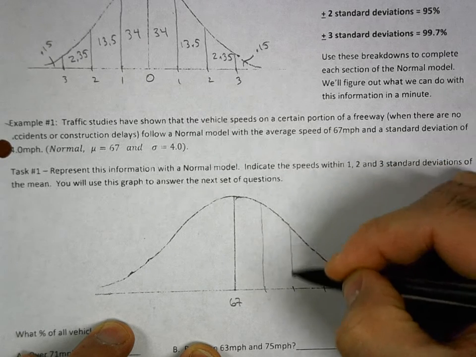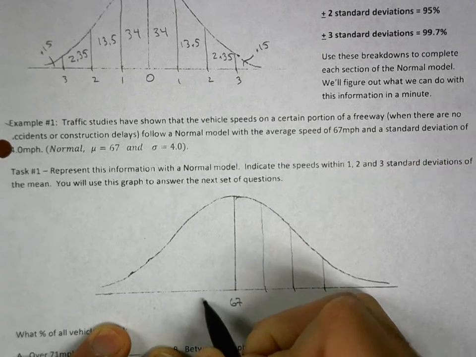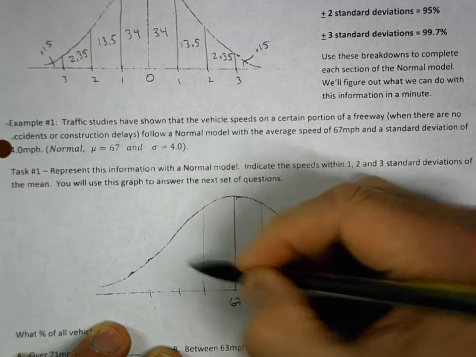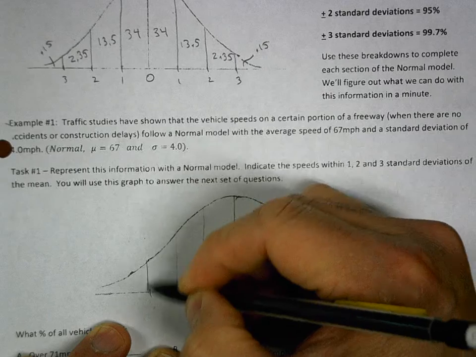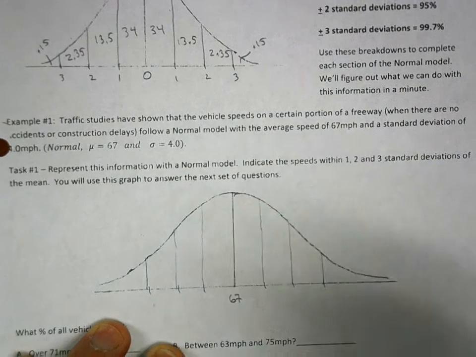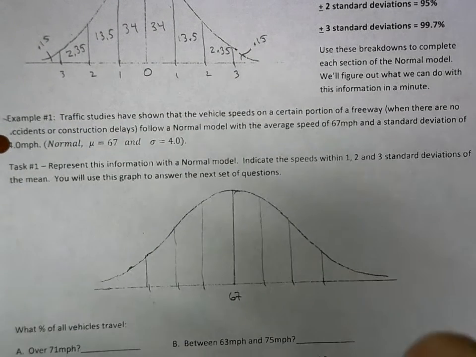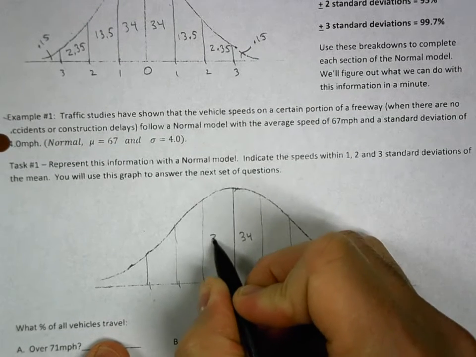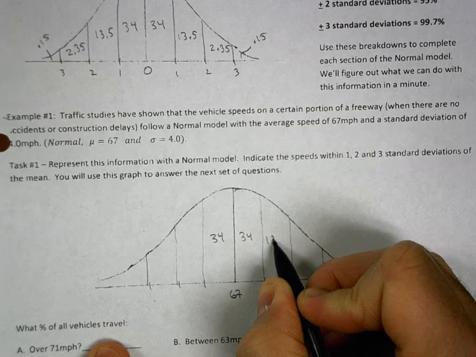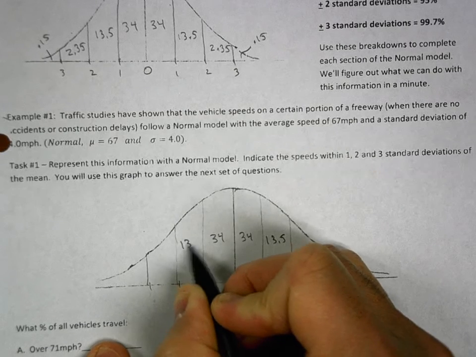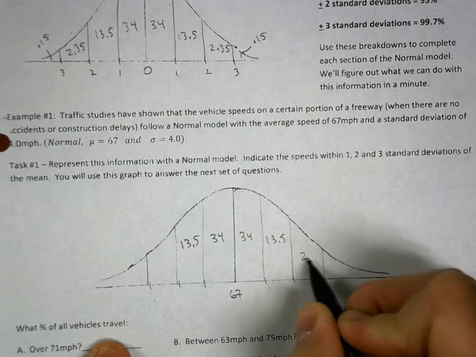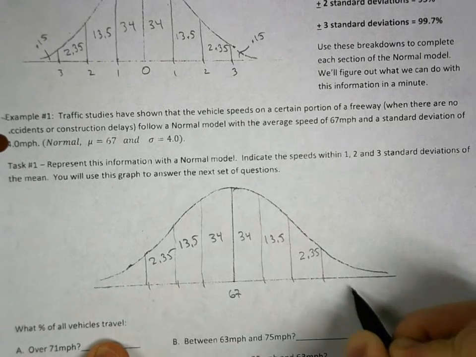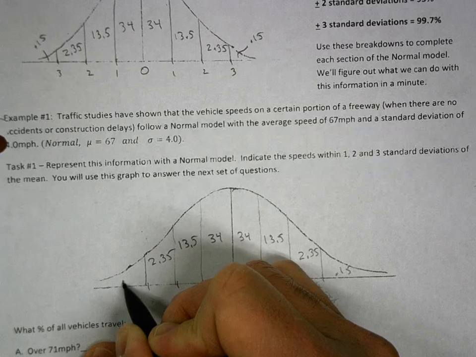Draw this like this, 1, 2, 3. It should be symmetrical on both sides. Then we'll put the percentages in: 34%, 13.5%, which we are going to memorize, 2.35%, and 0.15%.